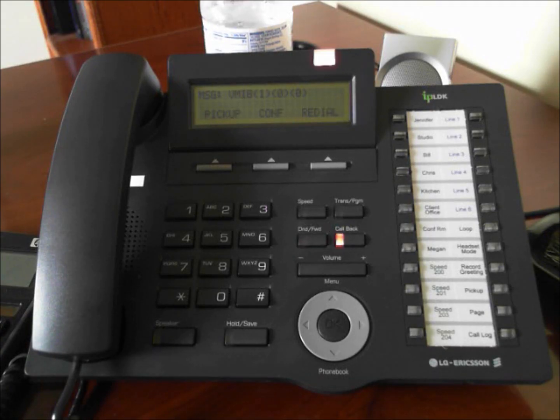Let's talk about what happens when you receive a voicemail. Once you receive a voicemail, the callback button will illuminate, as well as the large red LED on the top of the phone. The LCD display will tell you how many messages you have. To check your voicemail, simply press the callback button.